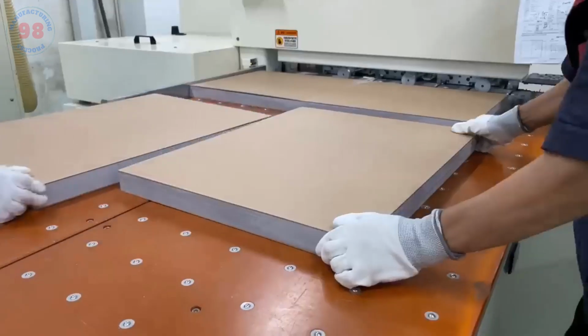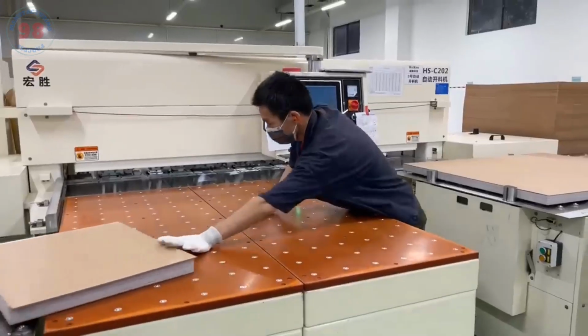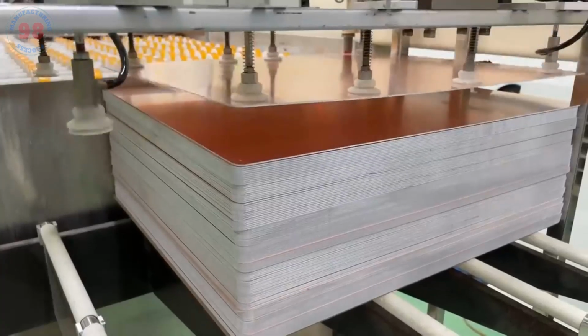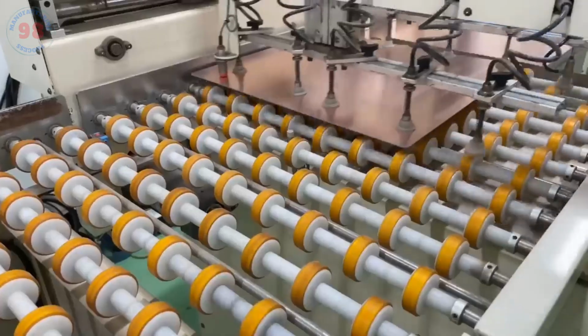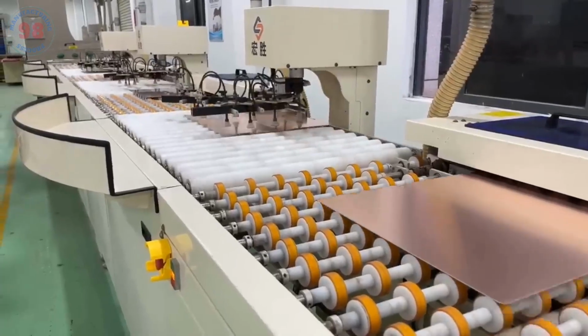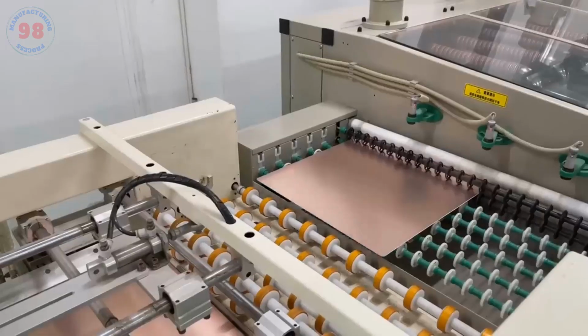Copper cladding sheet is an indispensable material in the production of electronic circuits. To produce circuits, large copper plates will be used, and they will make many small identical circuits on the same copper plate at the same time.